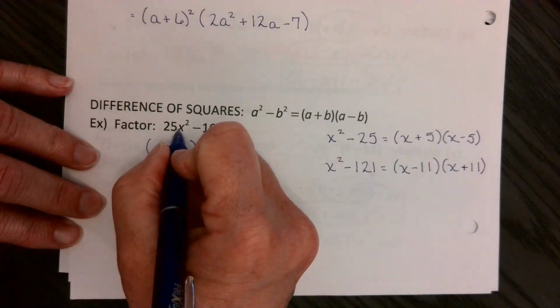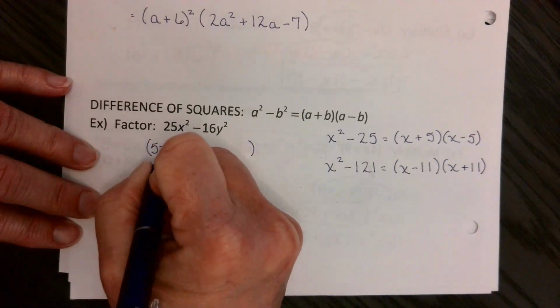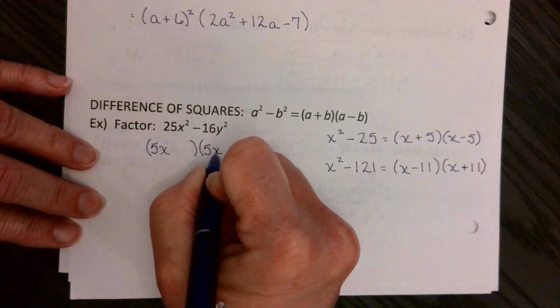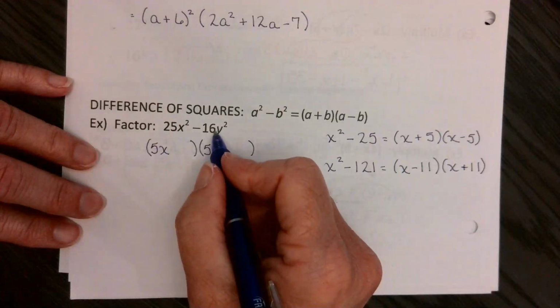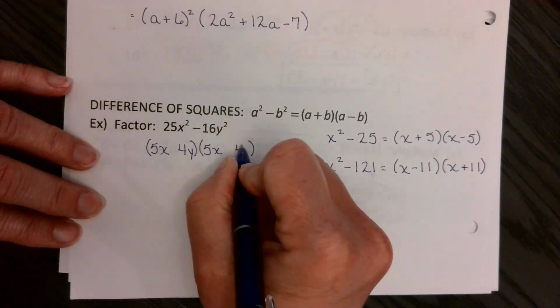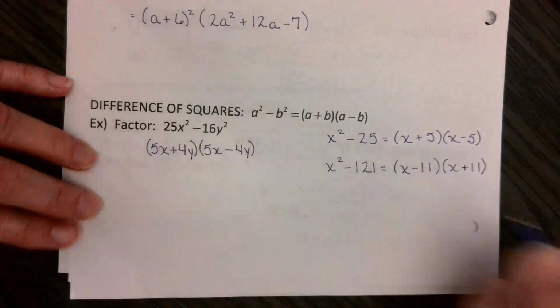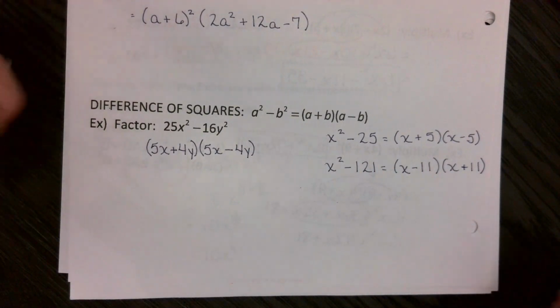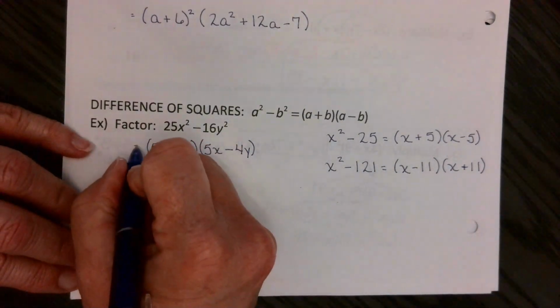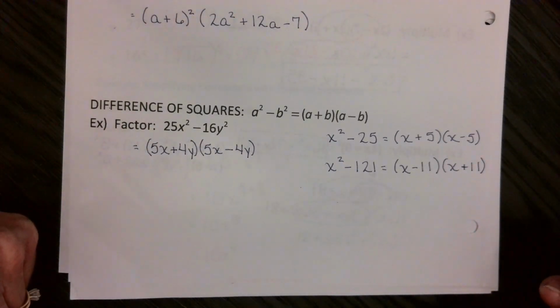So the square root of 25x squared is 5x and 5x. Okay, 16y squared would be 4y and 4y. One has to be plus, one has to be minus. These are conjugates. We talked about this when we were rationalizing the denominator. That's what makes that middle term disappear.